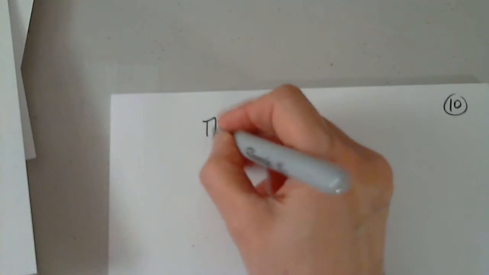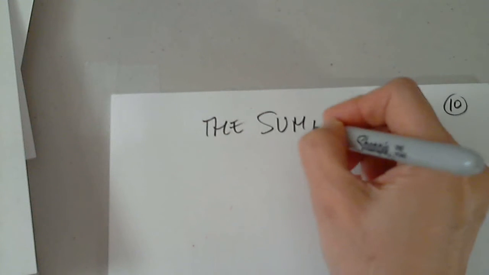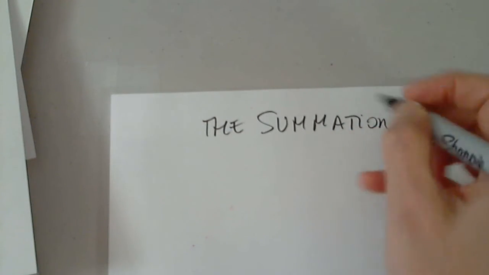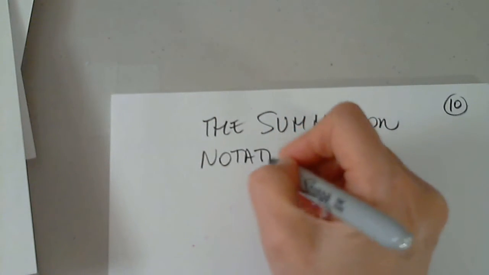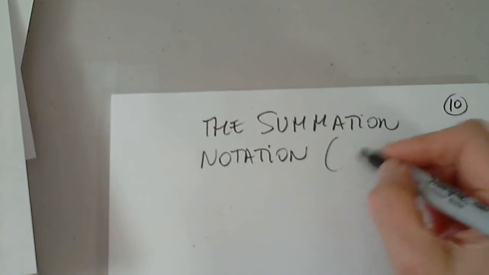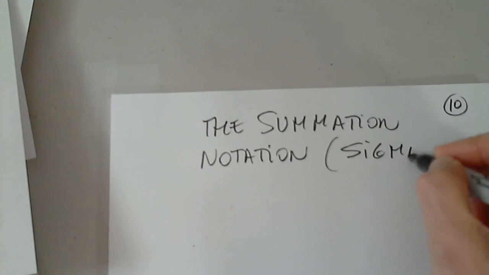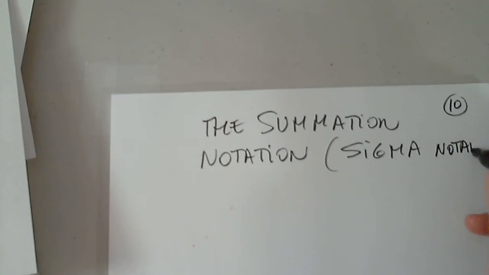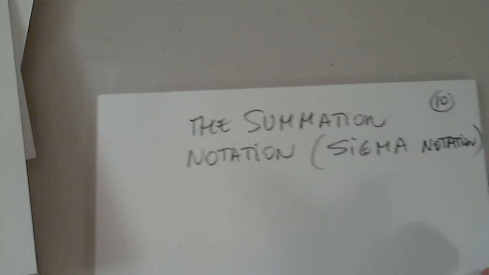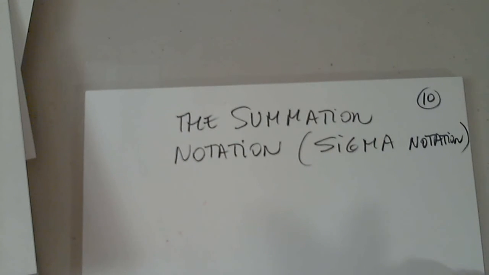So our next topic, before we go back and finish that up, is the summation notation, also called sigma notation. What is this all about?